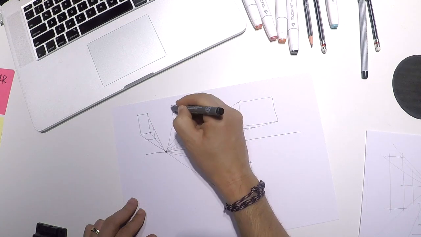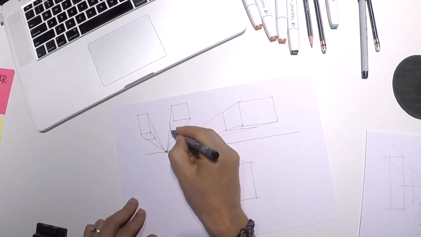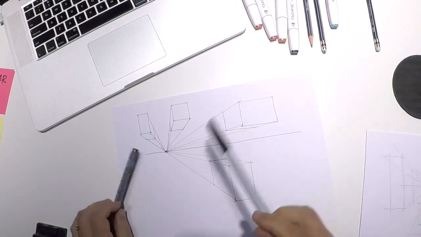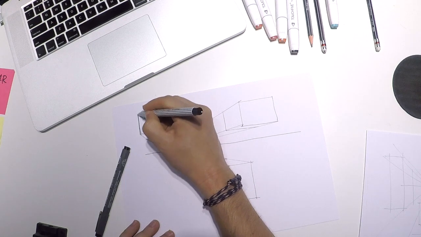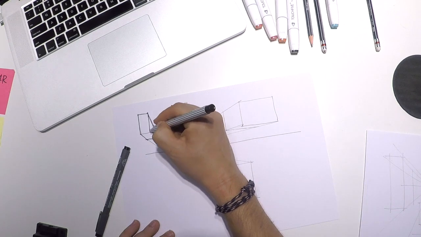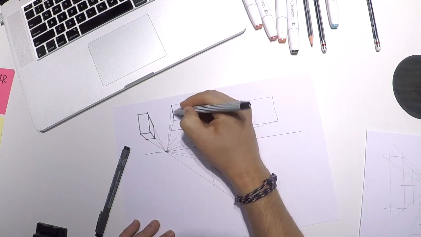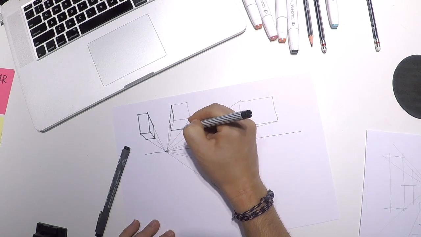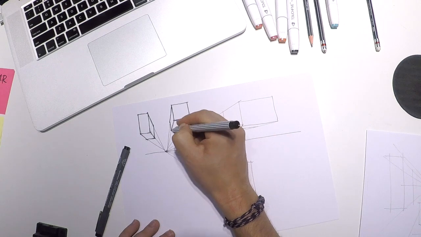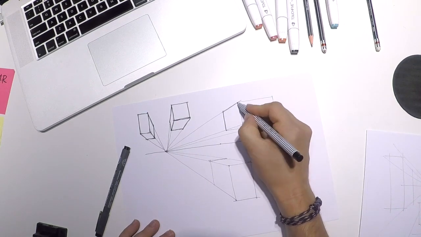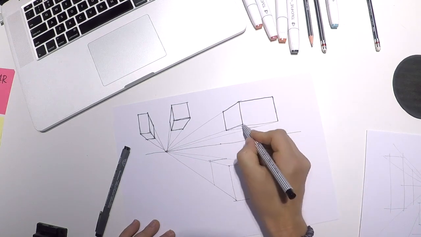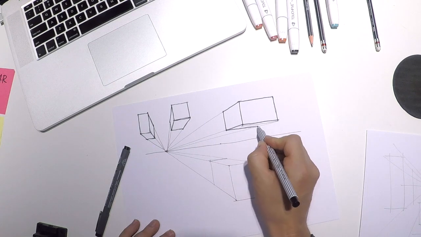So the number and placement of vanishing points is determined by types of perspective, such as 1-point perspective, 2-point perspective, and others. So here, let's do it again with more clear lines to show the object in a space. By the way, if you put the object above the horizon line, you will see the object from the bottom.